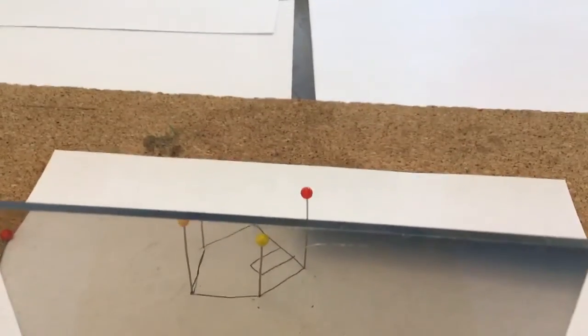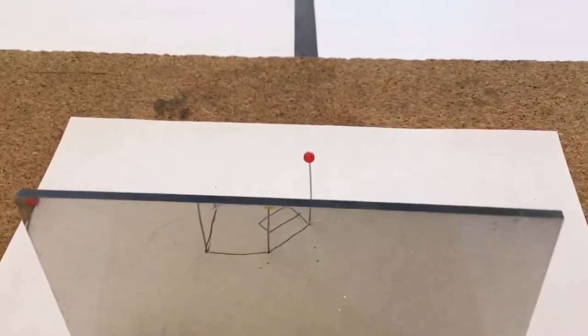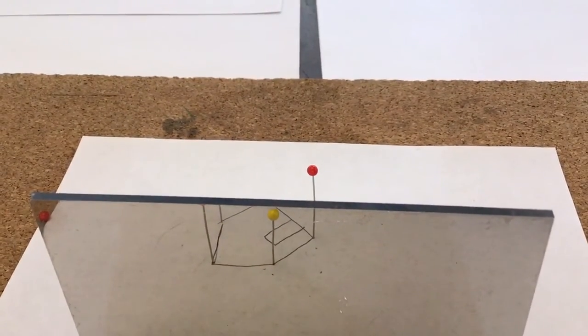So now I'm going to close this video, and I'm going to place the other pins and show you what it looks like when I have all the pins in place.